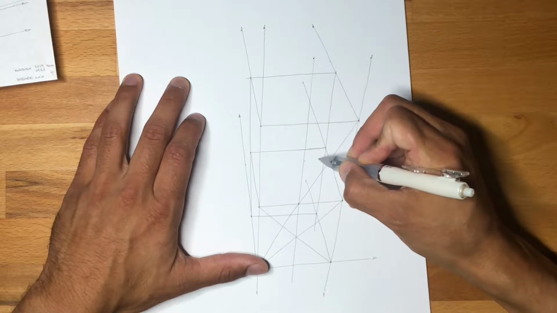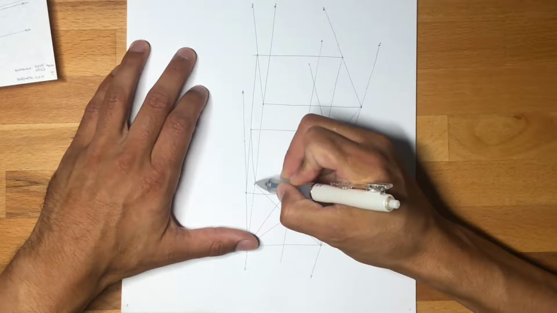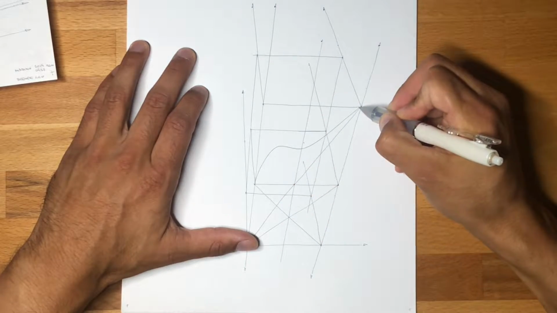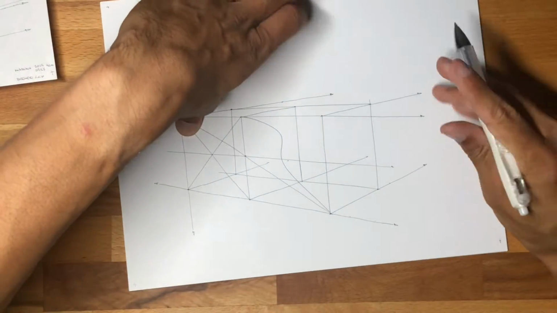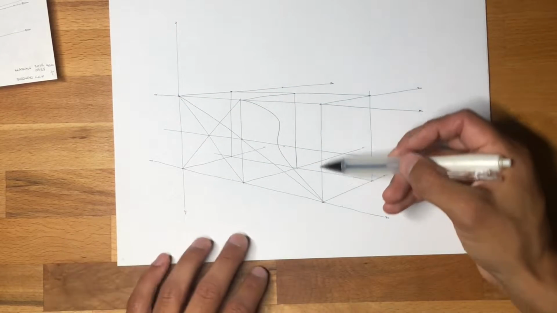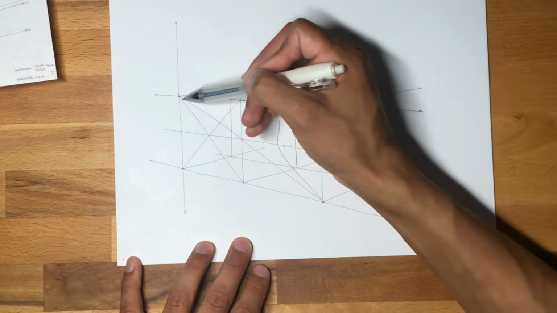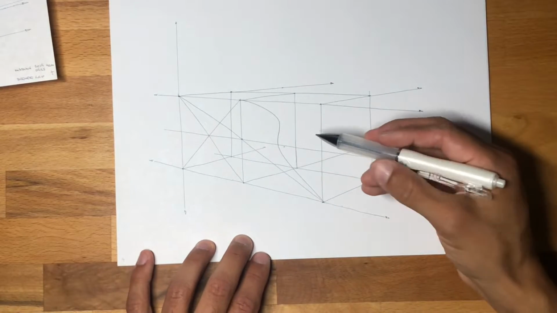I think something like that. Something like that. All right, this kind of bell shape right there. I want to duplicate that in space on this first face, over in that direction.